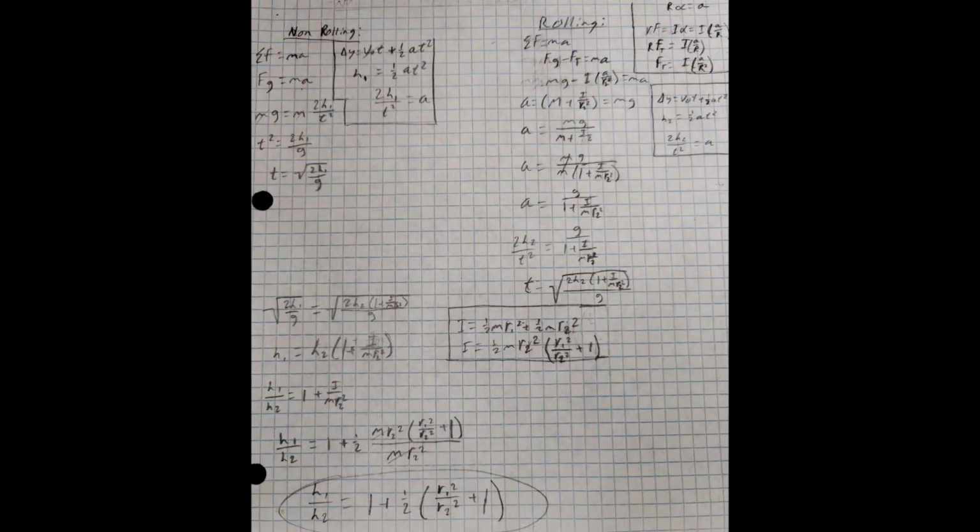To solve for the ratio between height 1 and height 2 using Newton's second law, we began by expanding out the equation with the force of gravity being the only force acting on the non-rolling roll, and the force of gravity acting downwards on the rolling roll, and the force of tension acting upwards.